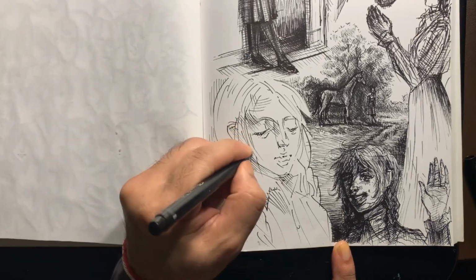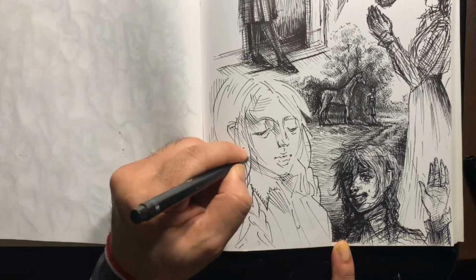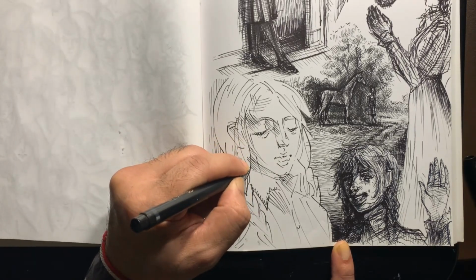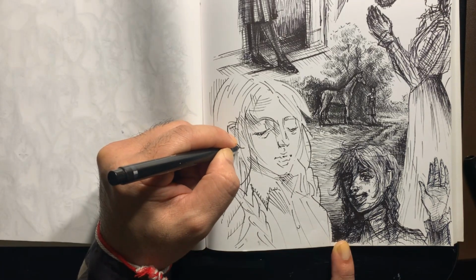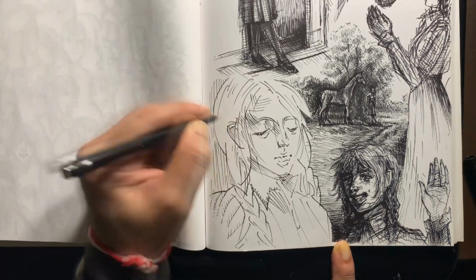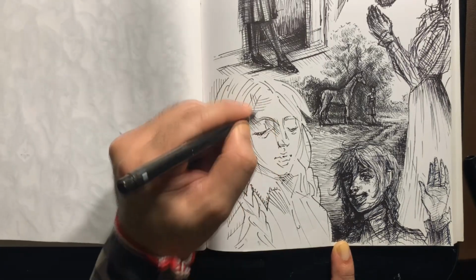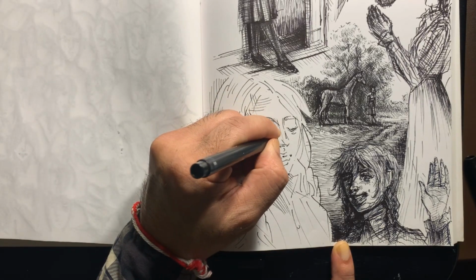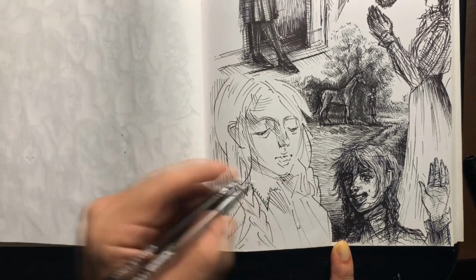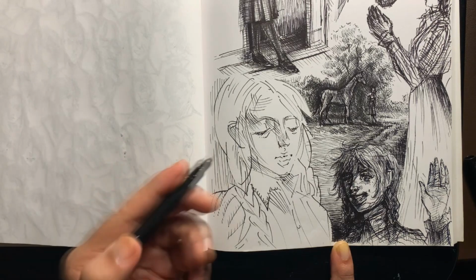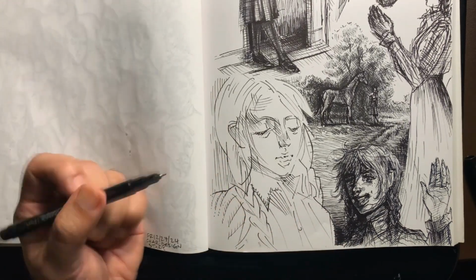Plus it's a sketchbook page, so I'm not really trying to make it look too finished anyway. But yeah, I just wanted to share the progress and some thoughts about it. But yeah, something like this, I would work from the shadow into the light area and just leave the light area kind of open.